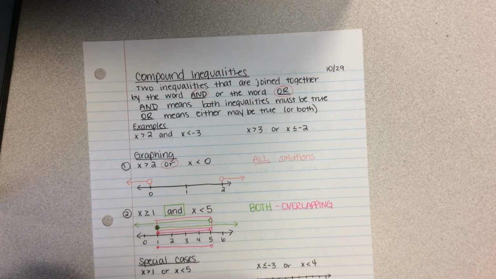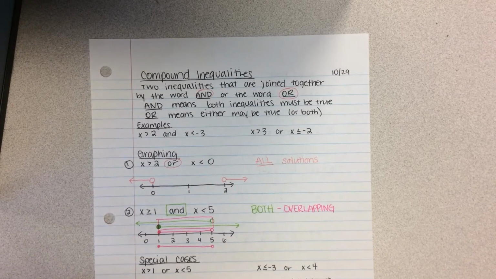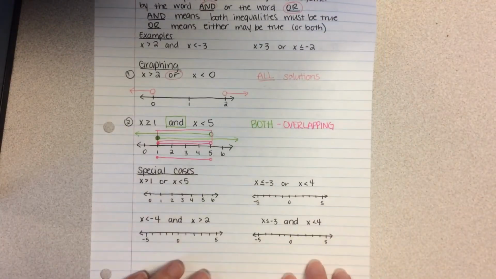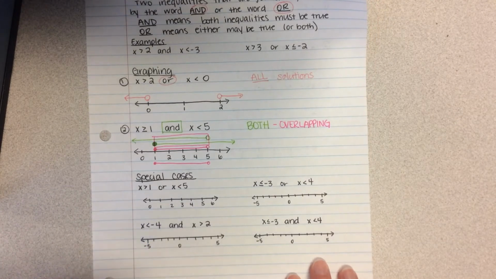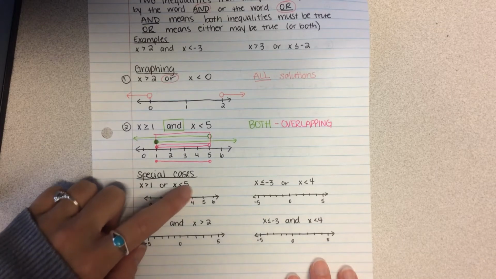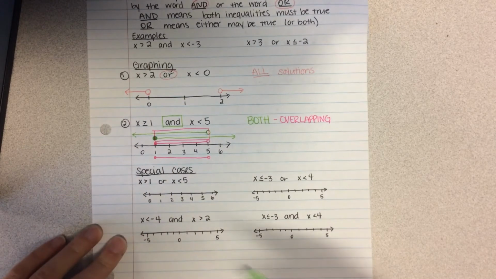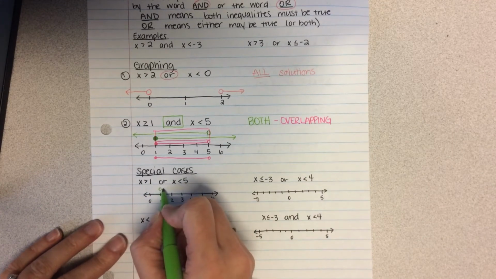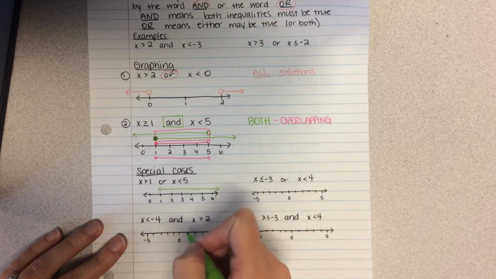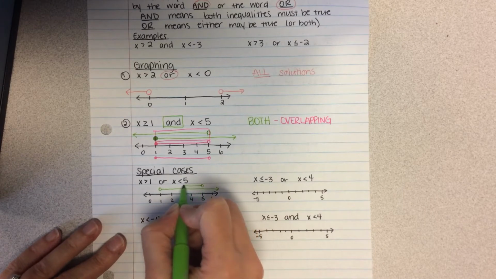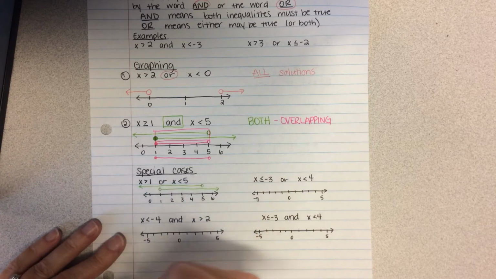Okay, I'm going to go over a couple of special cases with you before we do our practice, because I just want you to see them so that you understand what's happening. So we've got 4 special cases. This doesn't necessarily mean it's all of them, but these are the ones you're going to see the most often. For the first one, we have x is greater than 1 or x is less than 5. So I've got a point at 1, and it goes off to the right for x is greater than 1, and then it's x is less than 5, so that one goes here, and it goes to the left.